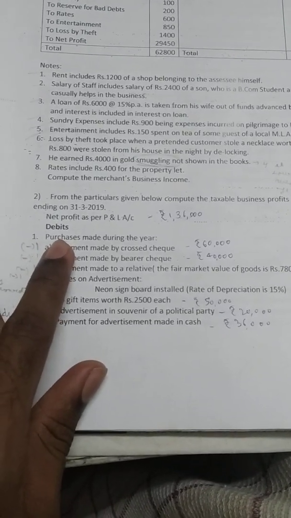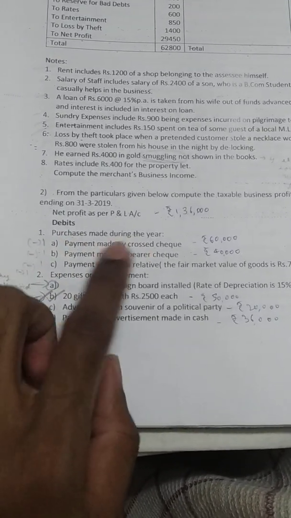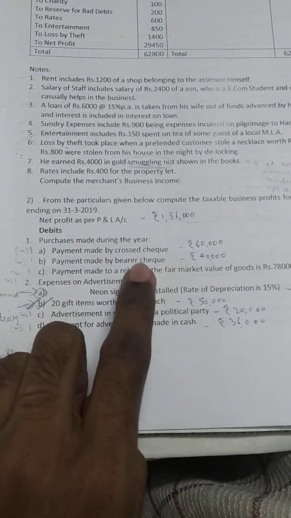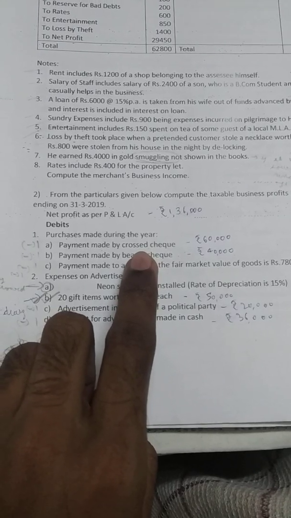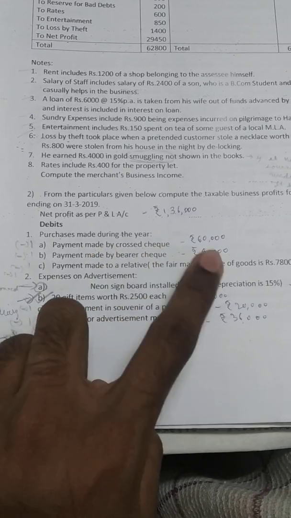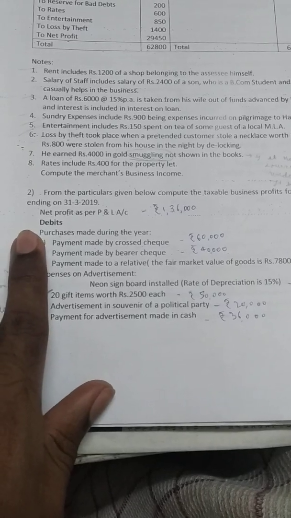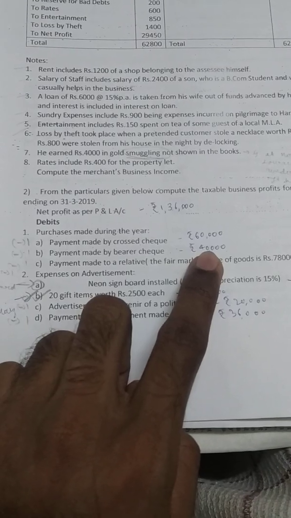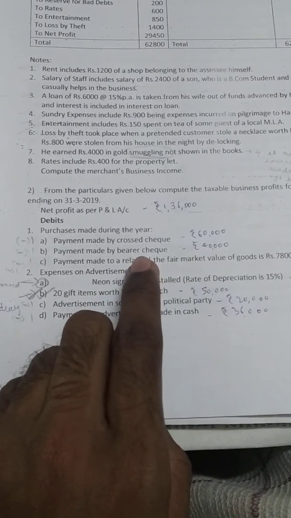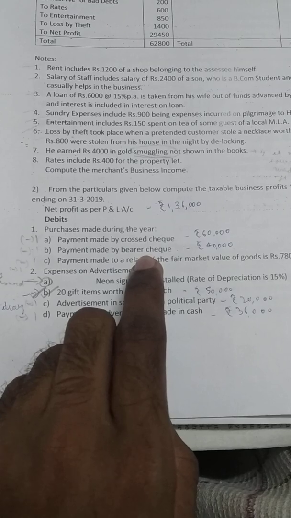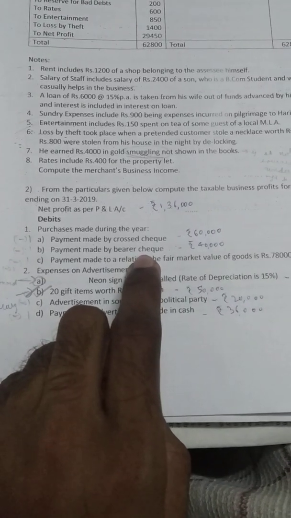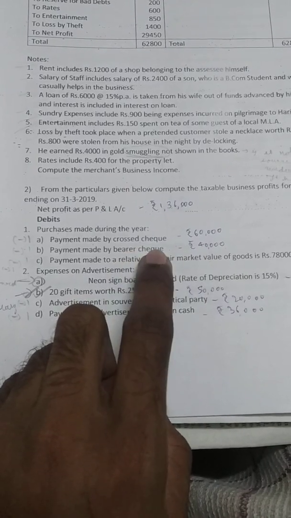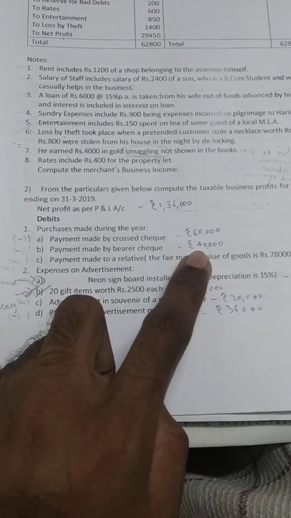Under the debits, that is expenses and losses, the purchases made during the year were: payment made by cross check 60,000. As per income tax rules, this is an allowable expense. The next one is payment made by bearer check, worth 40,000. As per income tax rules, any payment through bearer check or cash made in excess of 10,000 is not an allowable expense. So this payment made by bearer check worth 40,000 is an inadmissible expense.